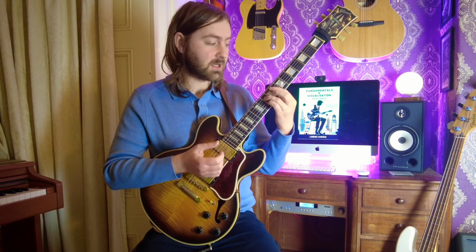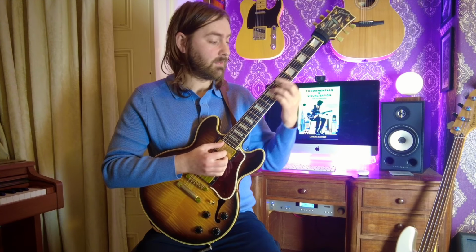So the 1 of our major is obviously related to the 1 of the relative minor. The 4 of the major, which is F, is obviously related to our D minor, which is the 4 of our relative minor. And the 5 in the major is related to the 5 of the minor.